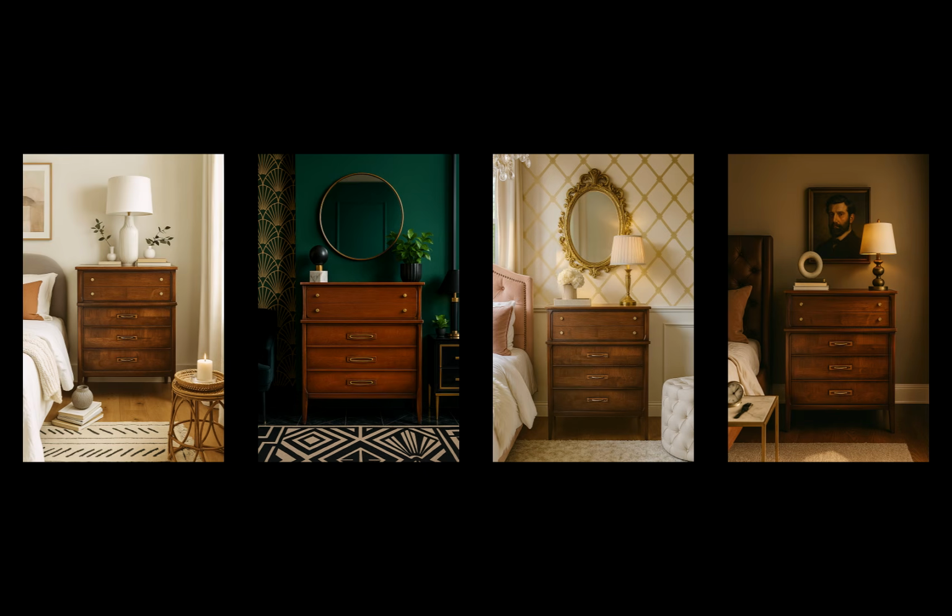So we've got our eclectic, we have our art deco, we have our Hollywood Glam, and we have our masculine traditional. I think this kind of shows all the different types of images you can come up with. I mean, the sky's the limit, really, on anything. These are just the things that I thought of. So in general, I think this is a really cool tool and a fun way to visualize your furniture flips.